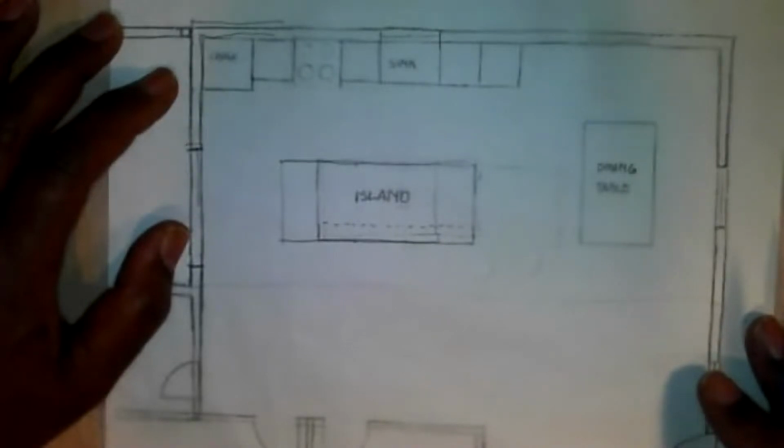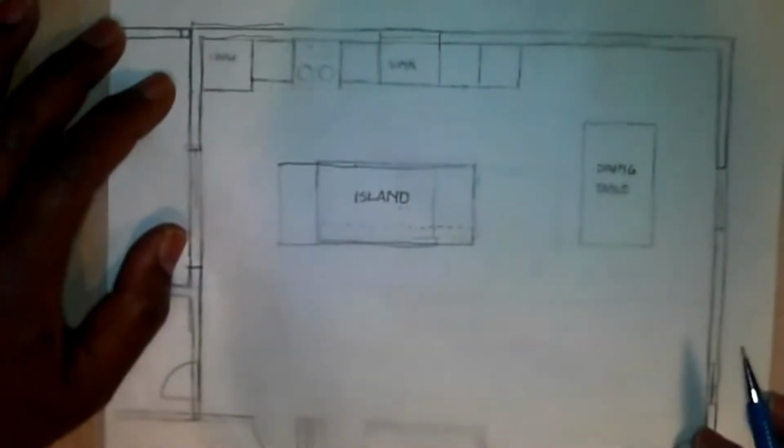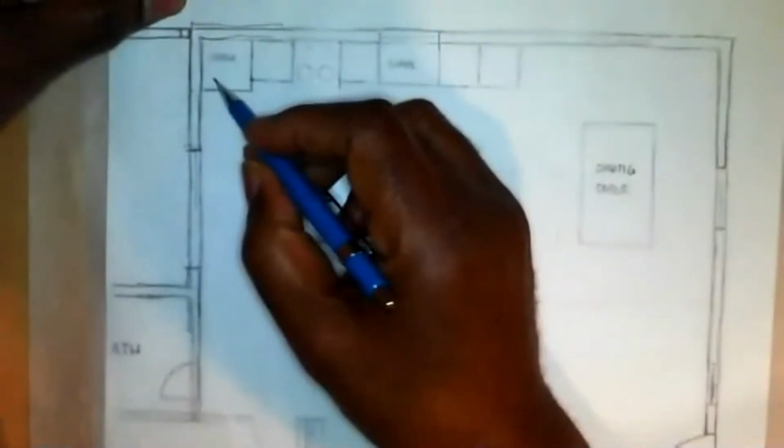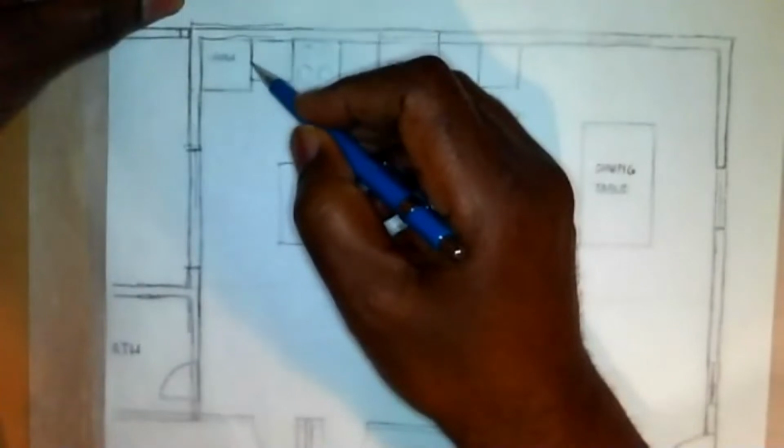However, we have another issue here. So see, you have your refrigerator, and then how much space do you have here? 24 inches. Okay, you made it 24.